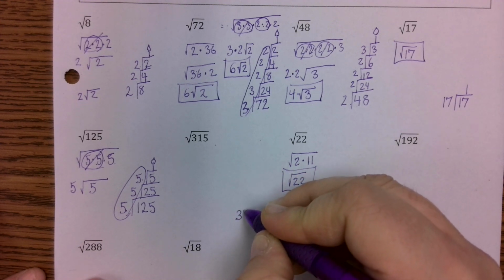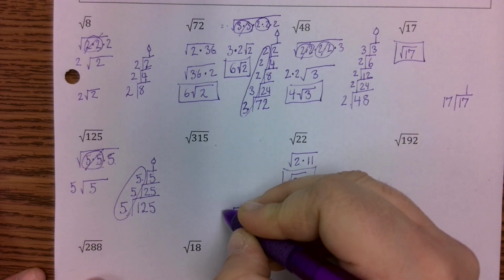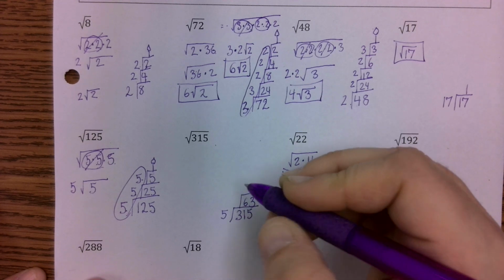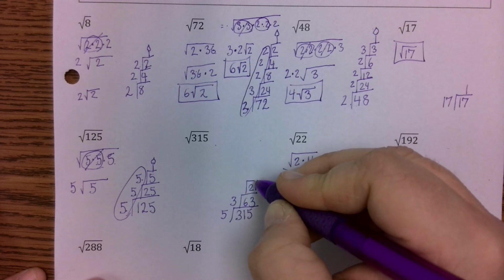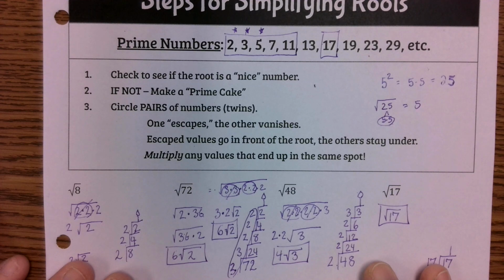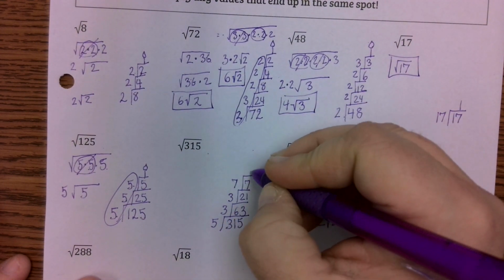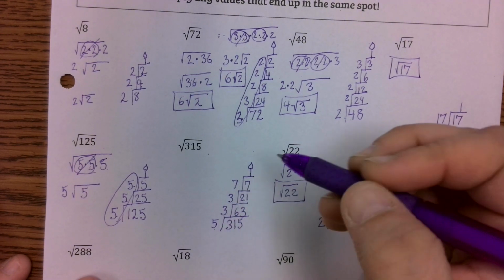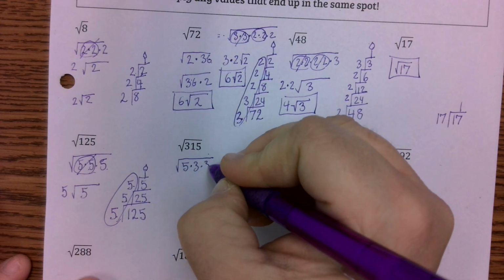Let's run through this. I have 315. I see that it ends in a 5, so I'm going to divide by a 5. That's going to give me a 63. Since it ends in a 3, I know it's odd. I can divide by 3. It gives me 21. Divide by 3, it gives me a 7. Remember, 7 is one of our prime numbers. The only number you can divide it by is 7. And that gives me a 1. So I'm all set. I have 5, 3, 3, 7. So all of those will go under 5 times 3 times 3 times 7.